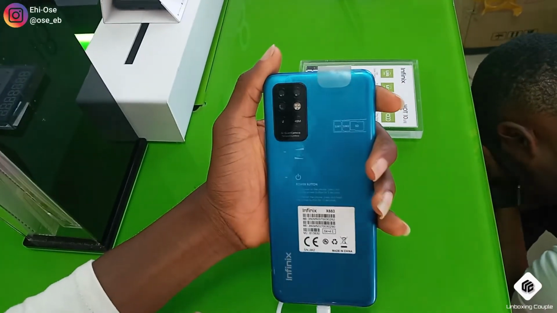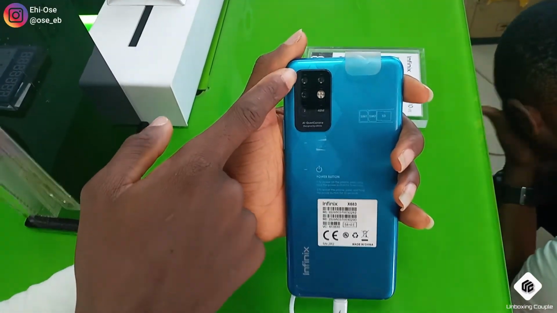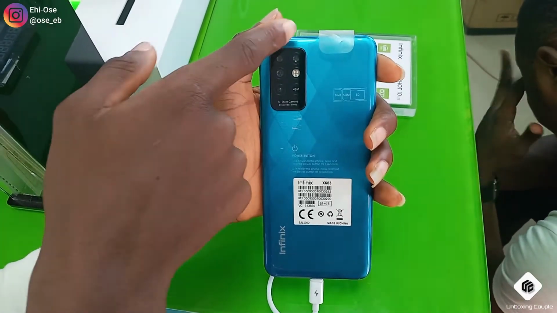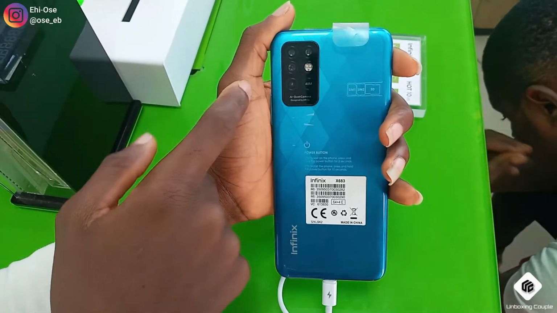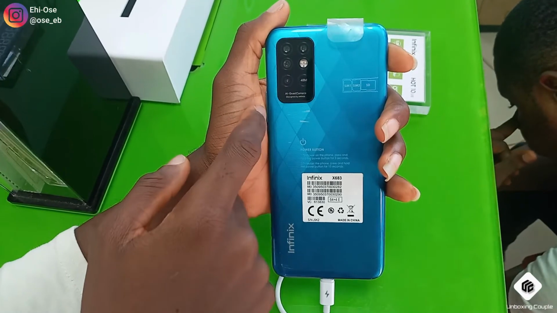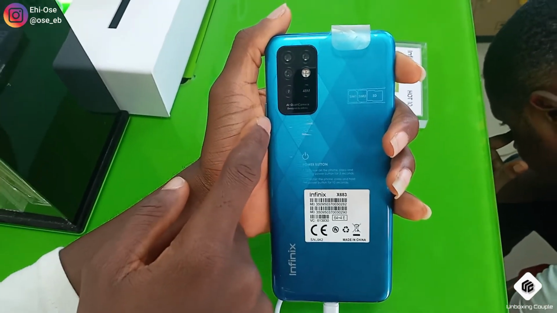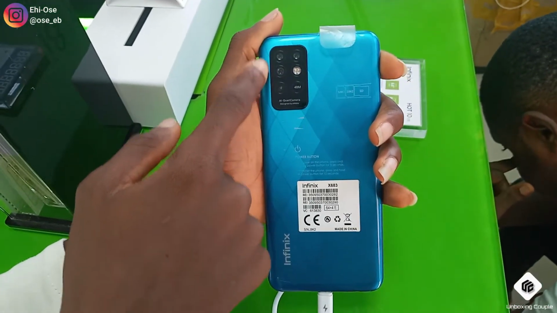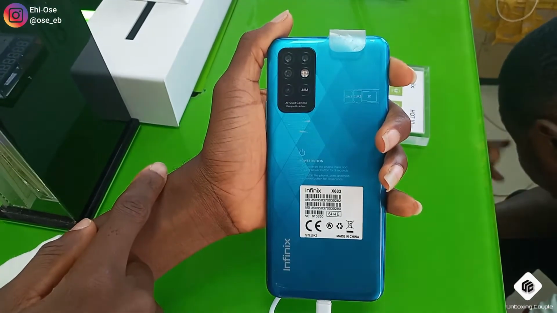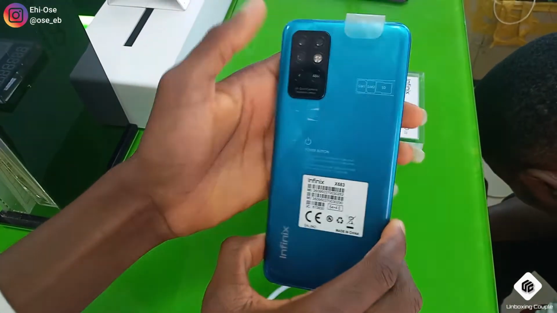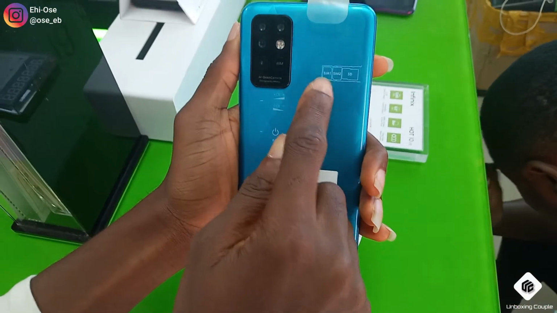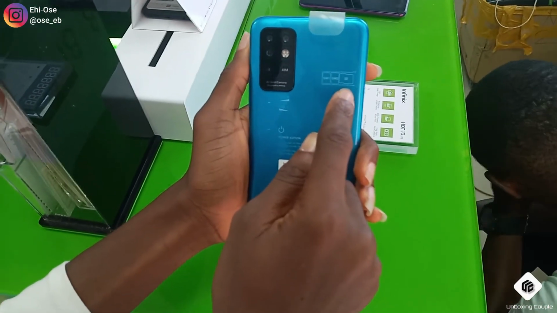Now it has 4 cameras there: 48 MP, 2 MP, 2 MP, 2 MP also, and 4 tiny LEDs are also in there. It says AI quad cameras there. Alright, let's take a look at the SIMs. It has dual nano SIMs plus a dedicated SD card slot.